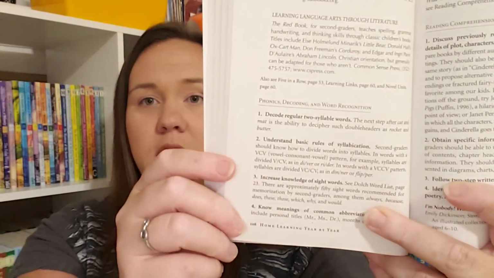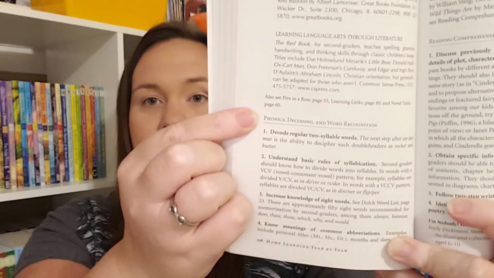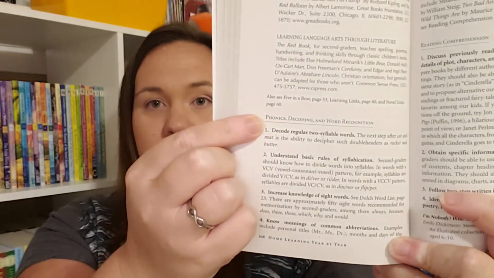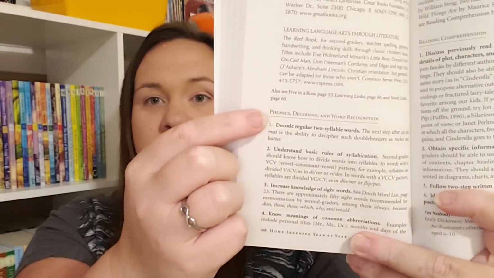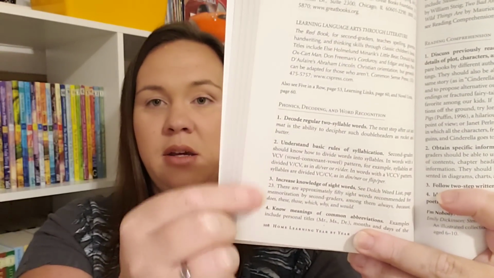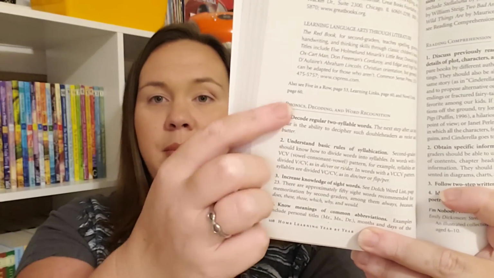And then, like you can see here, it lists subcategories, like this is phonics, decoding, and reading. And within that, it tells you each of the standards or things that they should be able to do. So for instance, under phonics, decoding, and word recognition, it says decode regular 2-syllable words, understand basic rules of syllabication, increase knowledge of sight words, know meaning of common abbreviations, and read grade-appropriate materials aloud with proper expression and intonation.